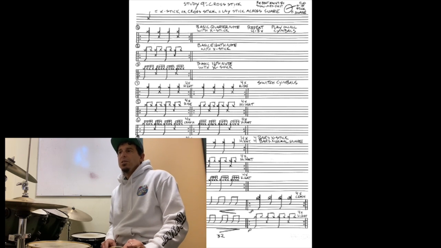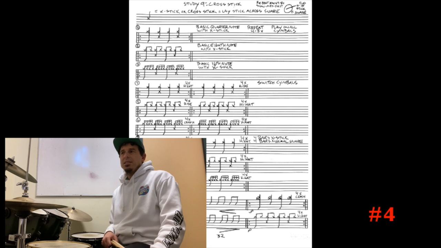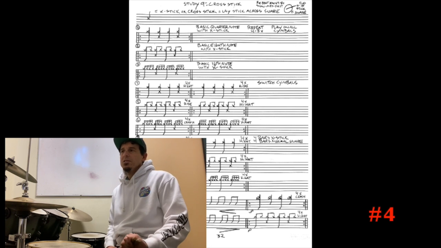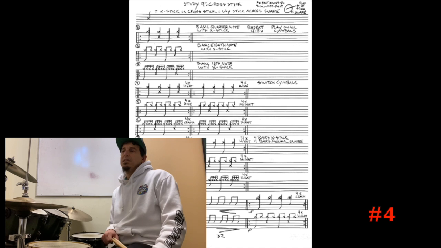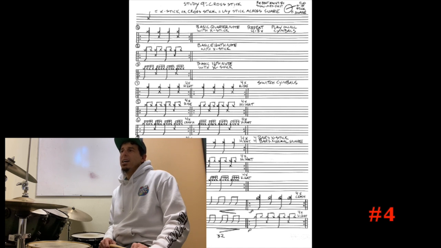For numbers 4 through 6, we're going to be doing cross stick beats and just switching our right hand cymbals. For number 4, 4 bars on our hi-hat of a basic quarter note beat with cross stick, switching to 4 bars of a basic quarter note cross stick beat on our ride.